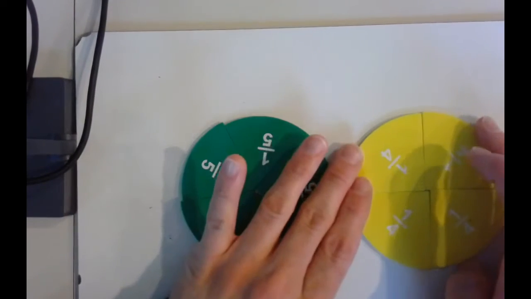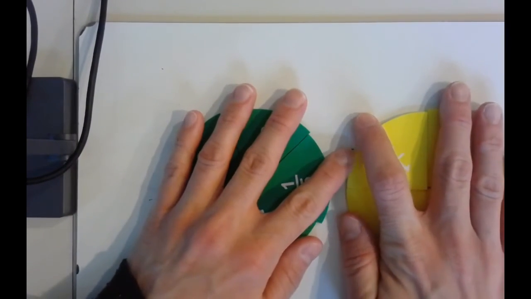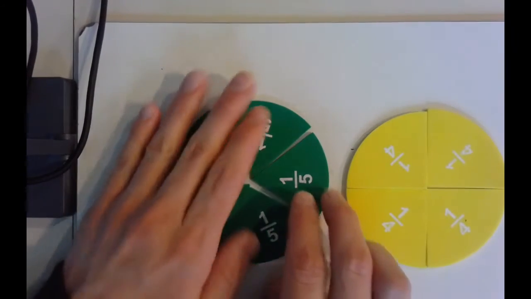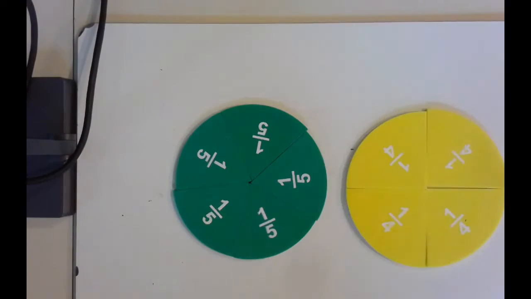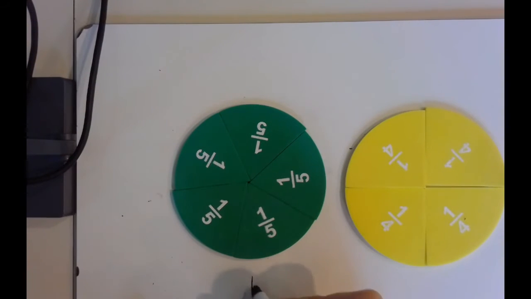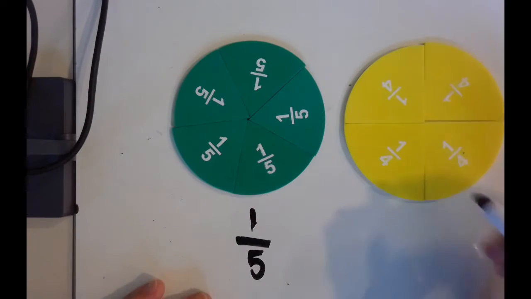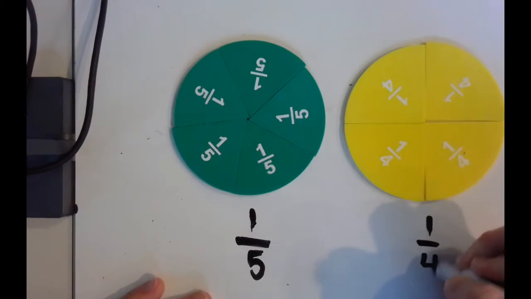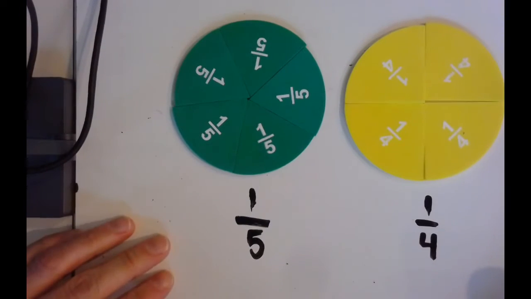Now, if I ate 1/5 of a pie, or I ate 1/4 of a pie, let's think about which one I would have eaten more of.